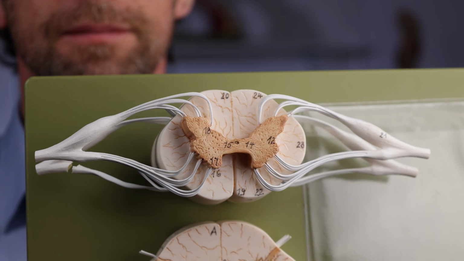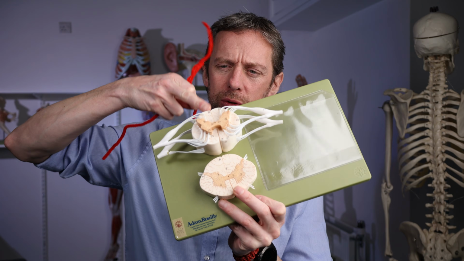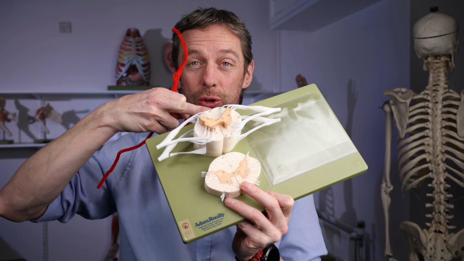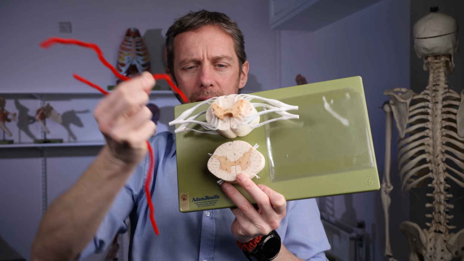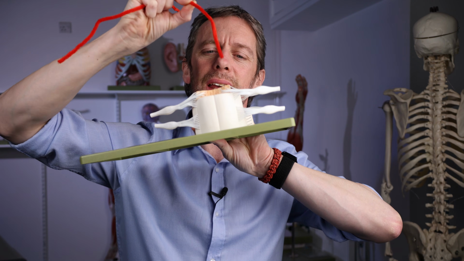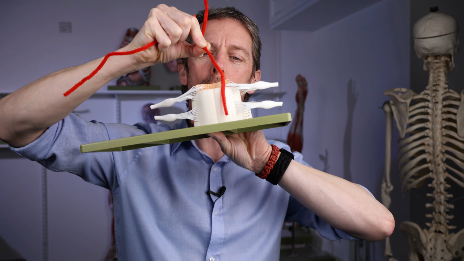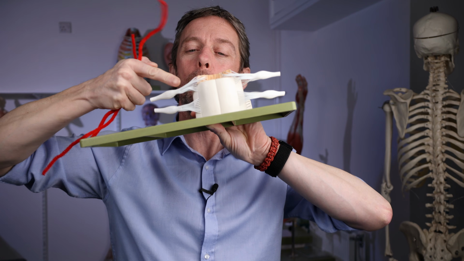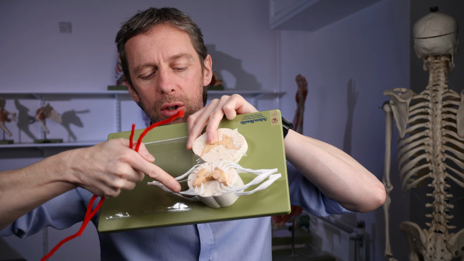Now where? They run on the posterior spinal cord. Remember, dorsal root ganglions, this is dorsal or posterior. And they run in this posterolateral sulcus, one on either side, right next to where the dorsal roots go into the spinal cord.